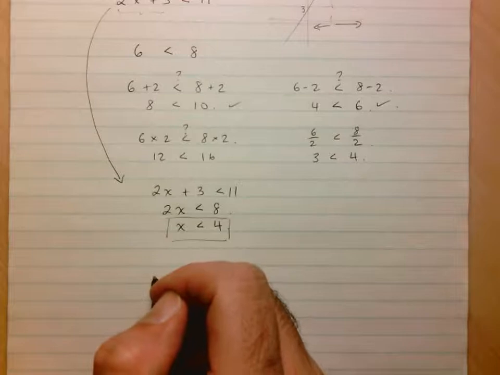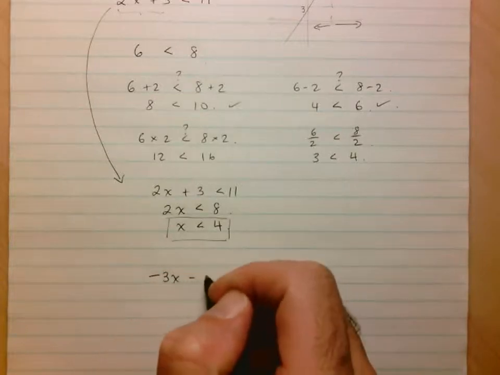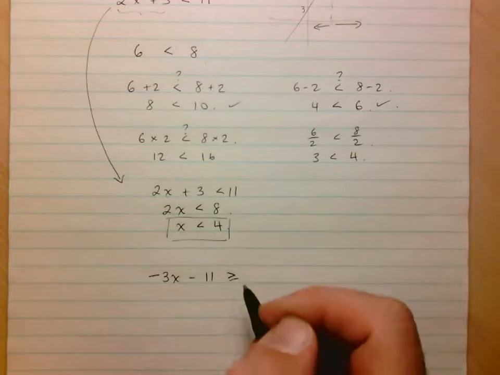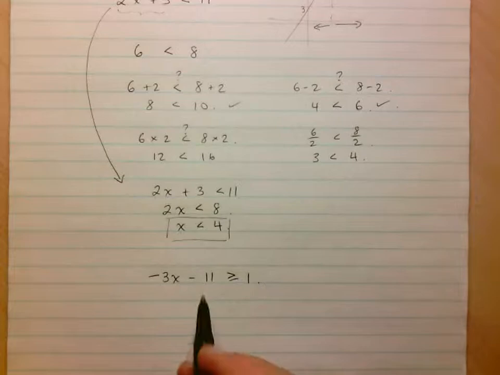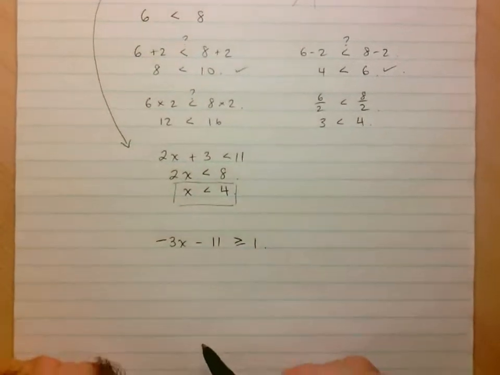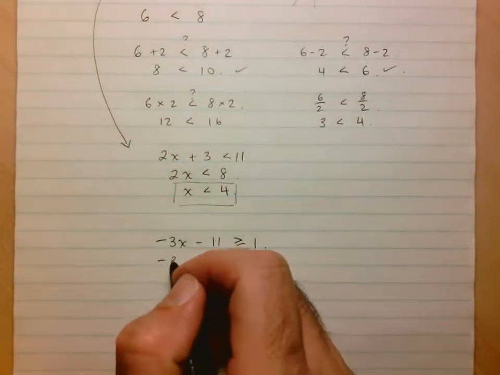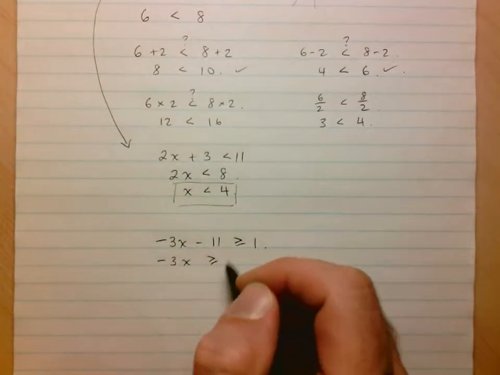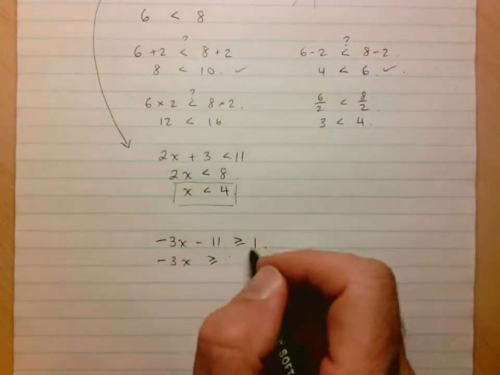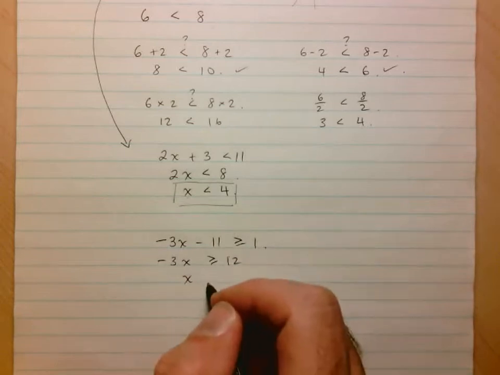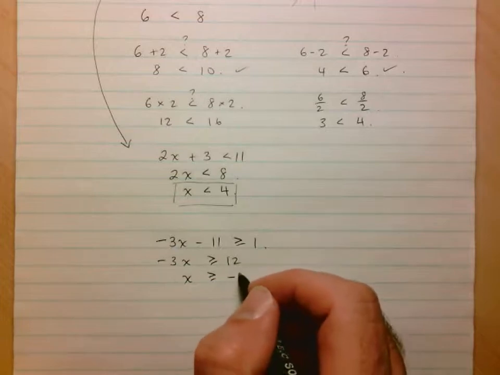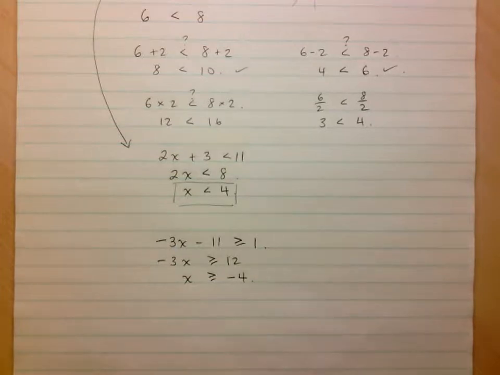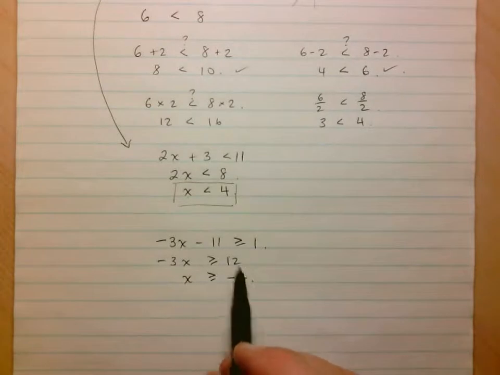Let's say I've got negative 3x minus 11 is greater than or equal to 1. For what values of x is this greater than or equal to 1? If we follow the same procedure as before, let's add 11 to both sides, so 1 plus 11 is 12. Then let's divide both sides of the inequality by negative 3, and we get 12 divided by negative 3, which is negative 4. So this is saying that if x is greater than or equal to negative 4, the above inequality will be satisfied. Let's check something out.